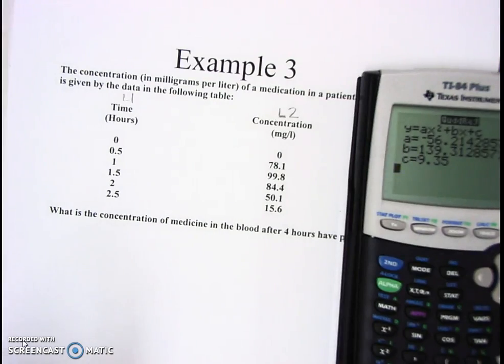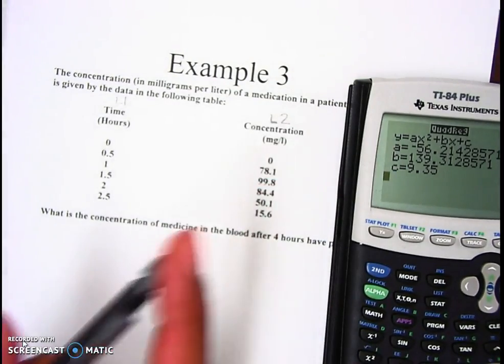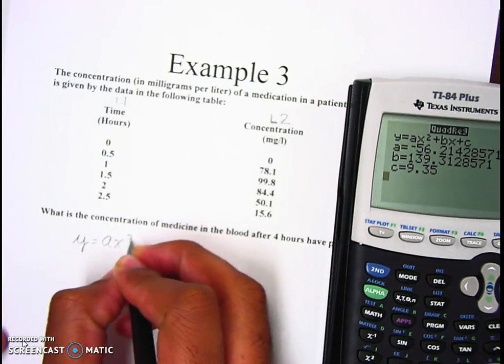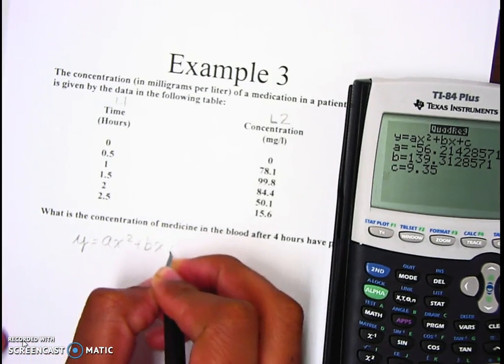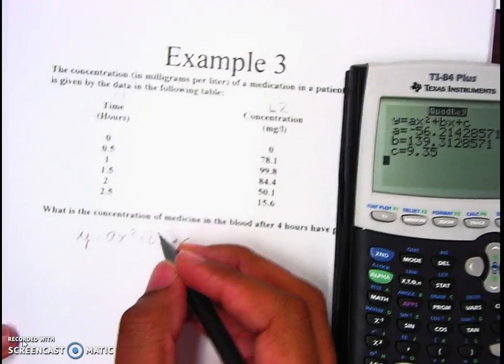All right, and again, we write the equation down and then write the numbers in.